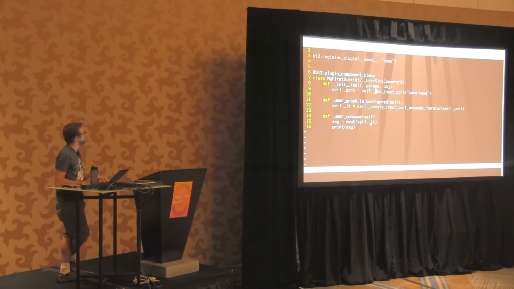So first step, we create the input port, as simple as add input port, give it some name, but in our case, it won't really matter. Then, once all the graph is set up and we're getting ready to run, we create an iterator here, just called create message iterator on your port. And finally, in consume, this gets called many times as long as there are things to consume. So we call next, which is the standard Python function to advance an iterator and get the next value. We get a message and then we'll print it.